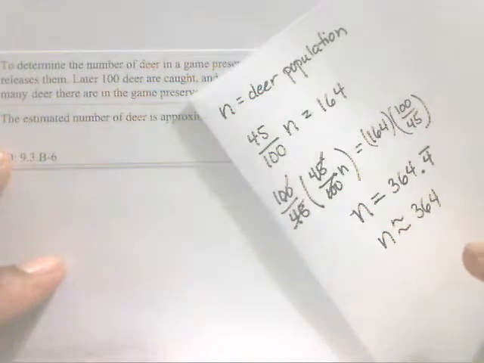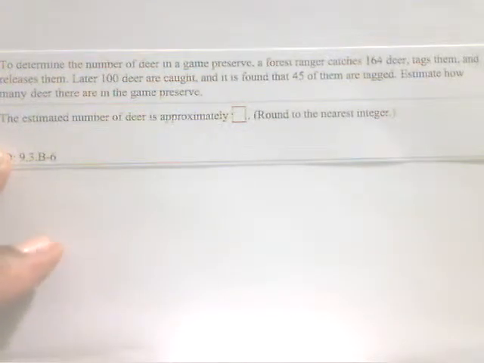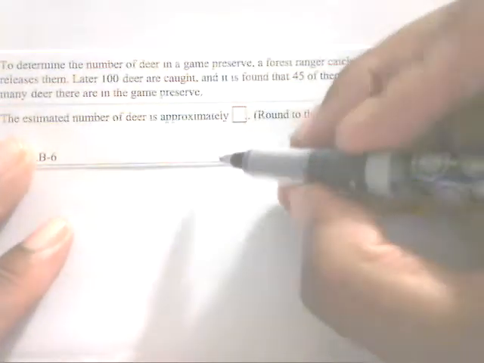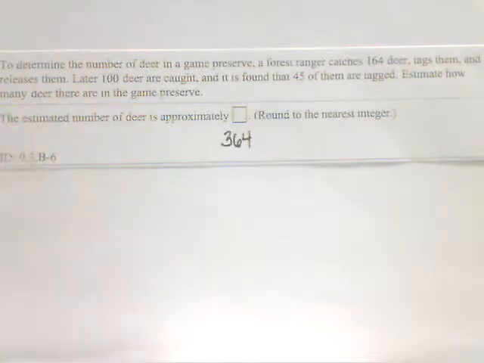So there are approximately 364 deer in that entire population in the game reserve. Okay, so that's how you will do those types of problems that are related to simulation. And that should assist you with some of the homework in section 9.3.